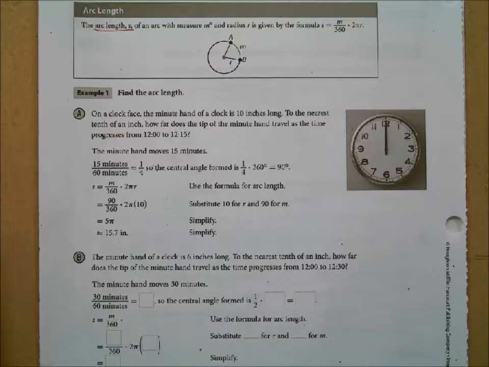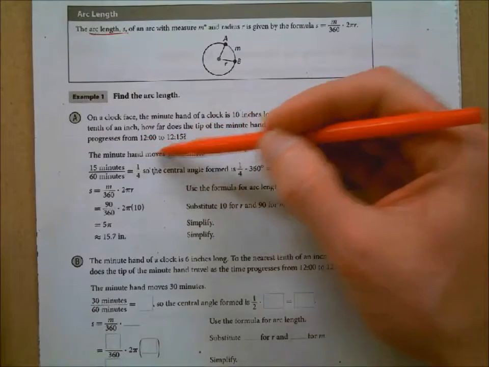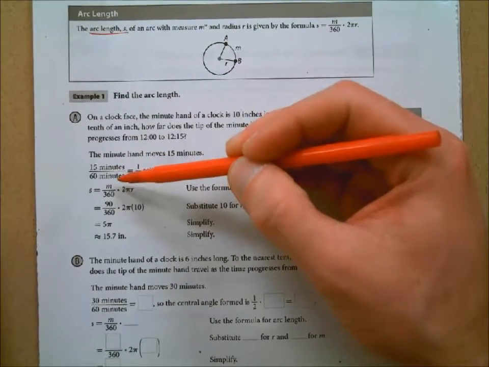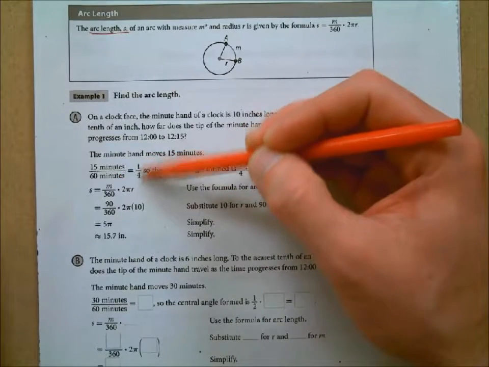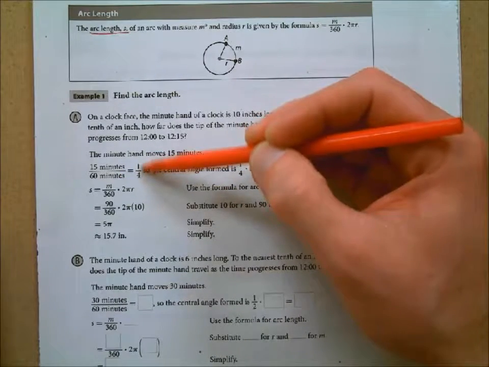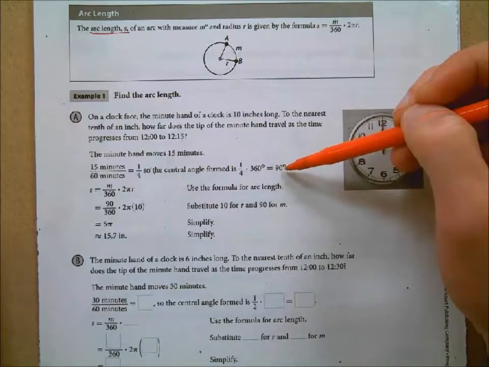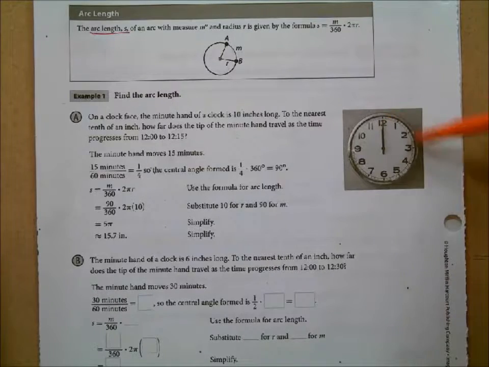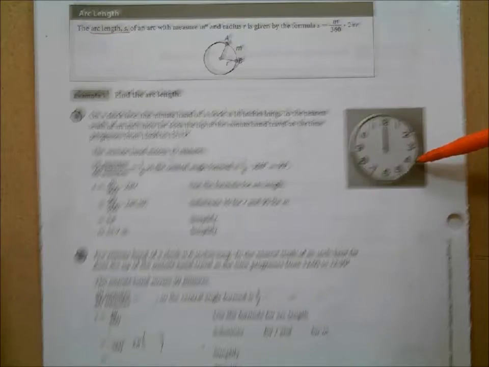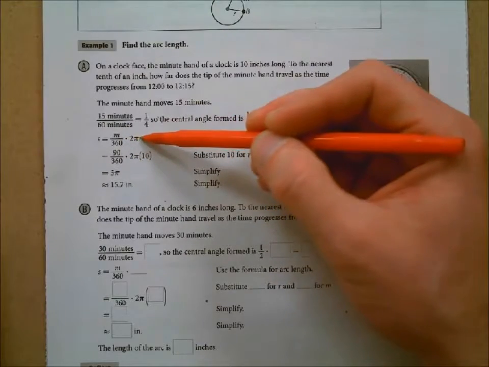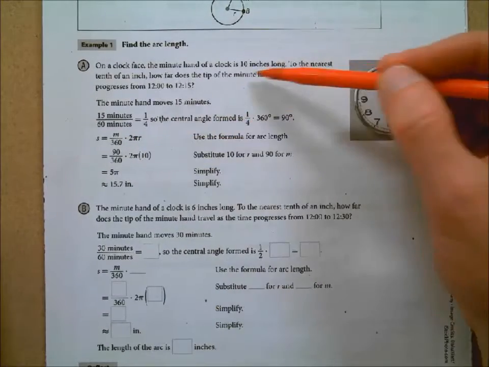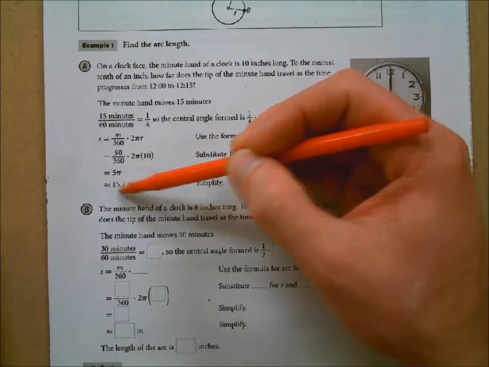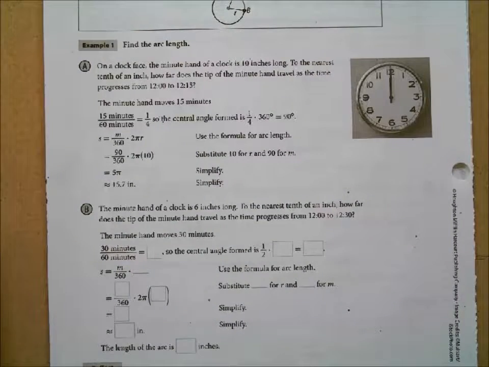From 12 to 12:15, the minute hand moves 15 minutes, 15 out of a total of 60 minutes on the clock face. So that's 1/4 of the clock, which is then 90 degrees. And so then 90 over 360 times 2 times pi times the radius, which is 10, because the minute hand is 10 inches long. How far does the tip of the minute hand travel? 5 pi, or 15.7 inches. That's the distance around there.